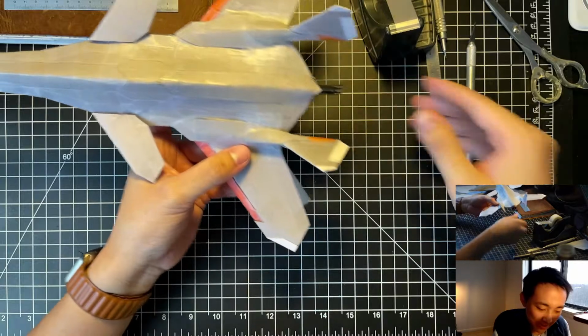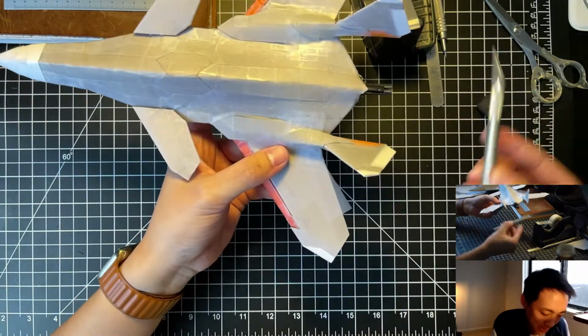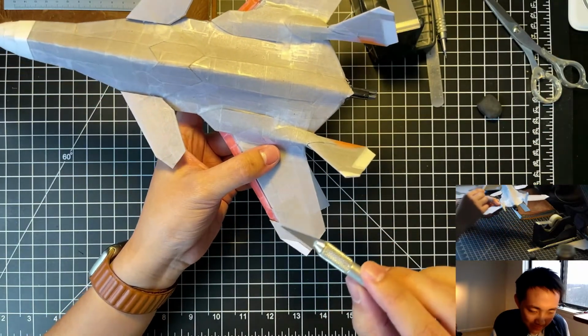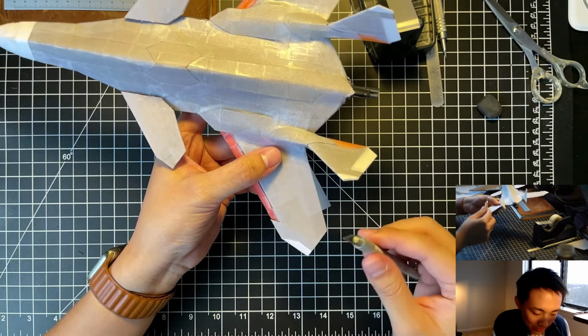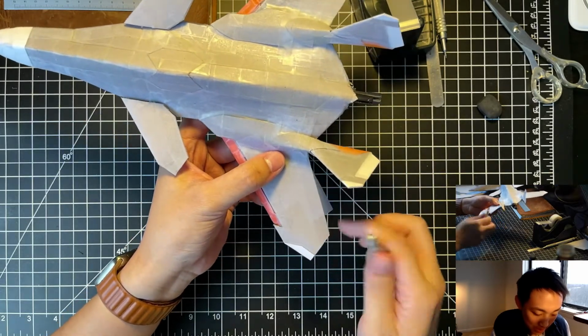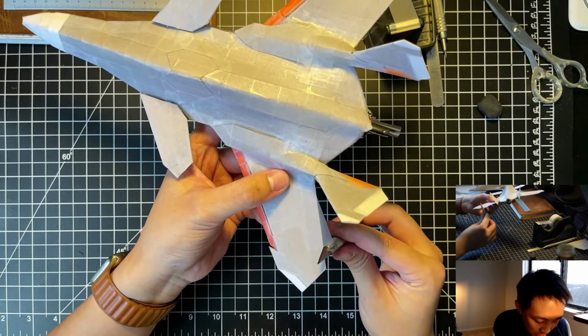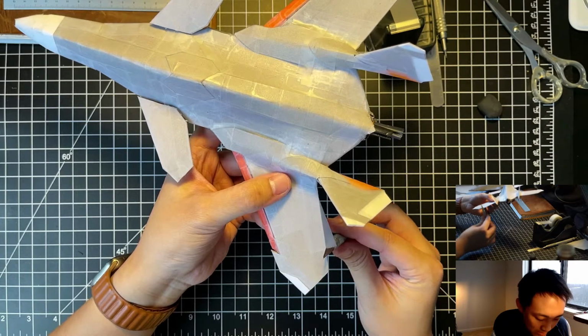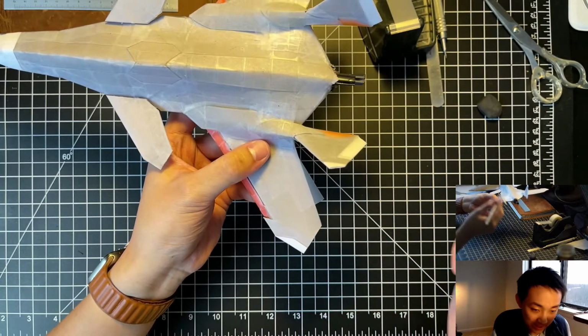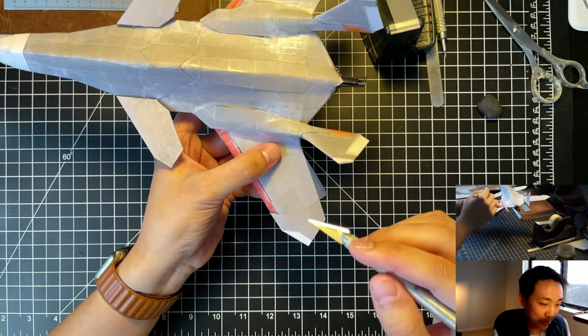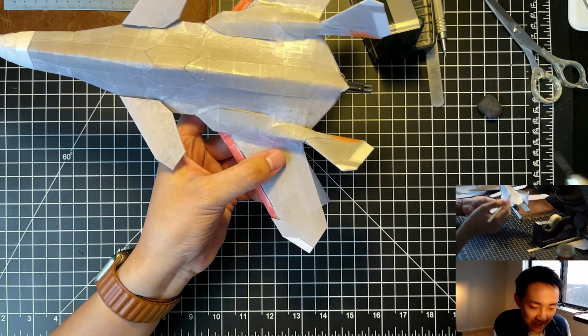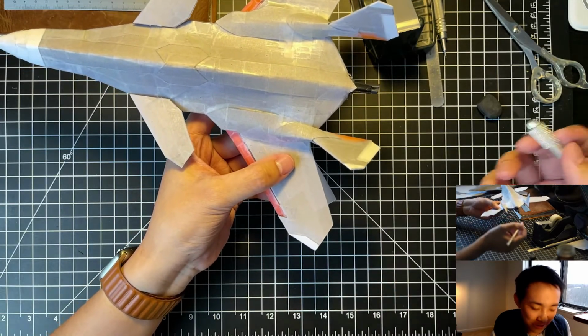Prioritize function, right? But also you want to try and make it look nice. And usually things that look nice do perform nice as well. So it's a good rule of thumb. And if it doesn't, then you have to adjust your sense of aesthetics to match what works in the real world.